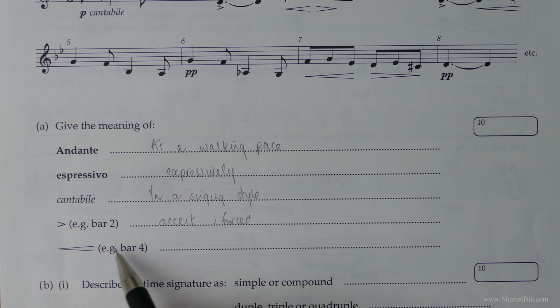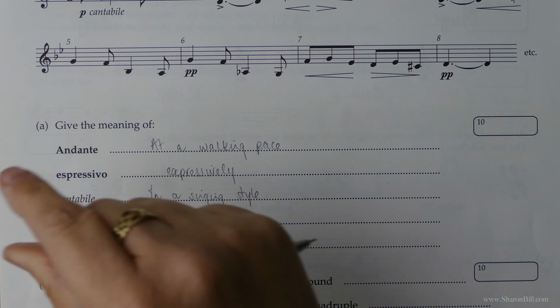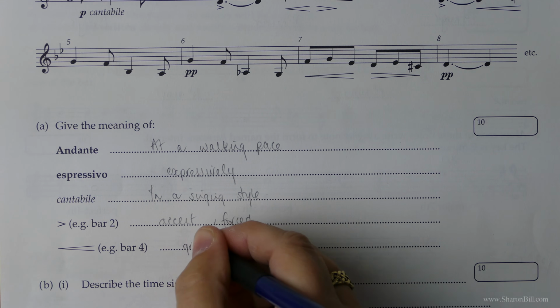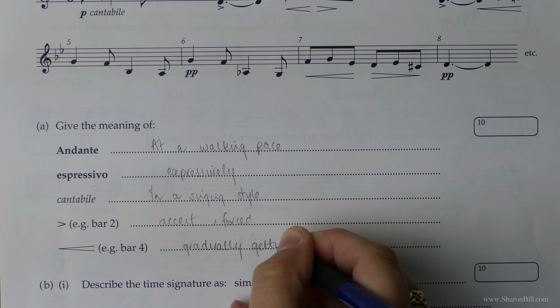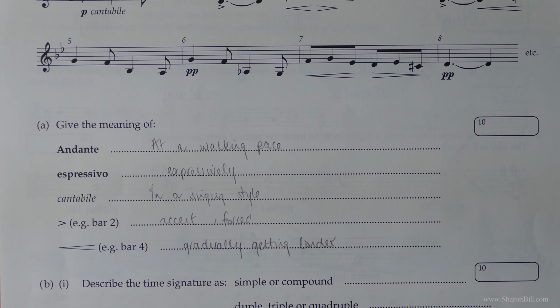And here this is a dynamic symbol. It's your crescendo term, which you can see the dynamic is opening out, and that means gradually getting louder. So they weren't too tricky, I don't think, after a little spot of revision.